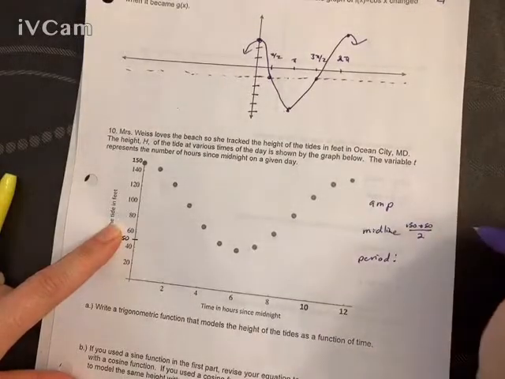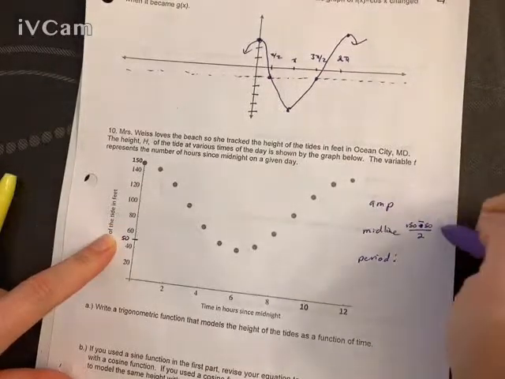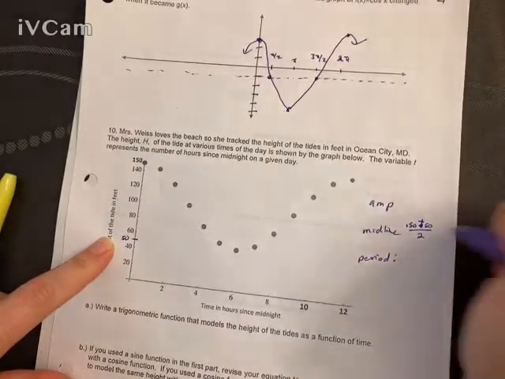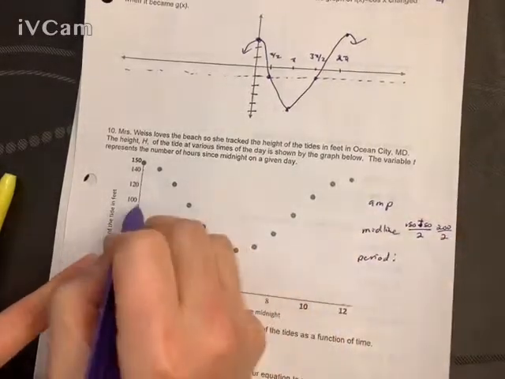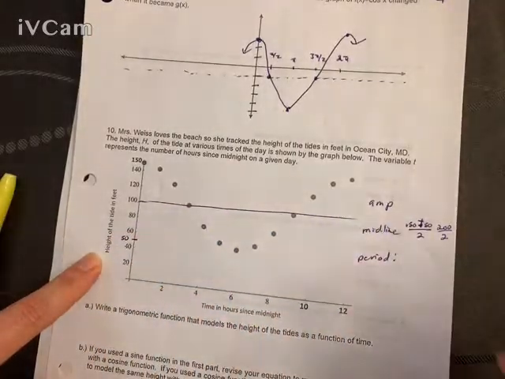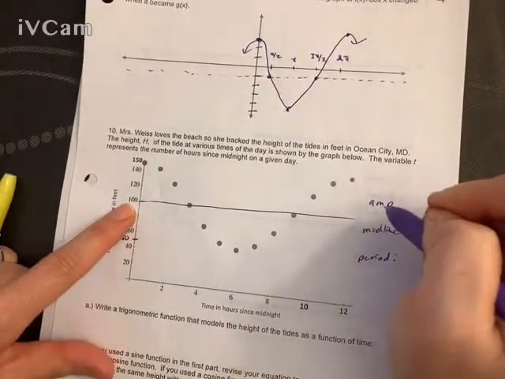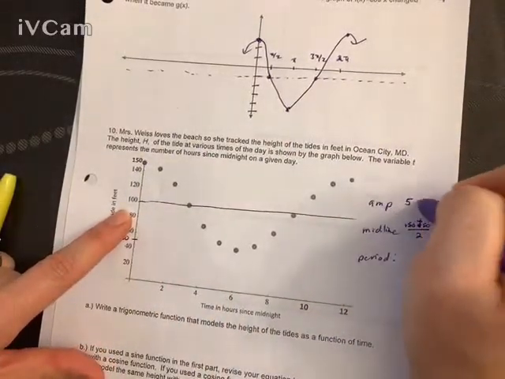There are lots of ways to do this. So I subtract, no, I'm finding the midline. I'm going to add them, which is 200 over 2. So that's 100. That makes sense. 100 is in the middle. And my amplitude, I don't need the formula for that. 100 to 150 is just 50.